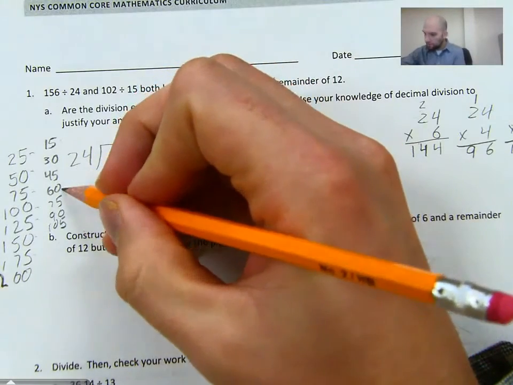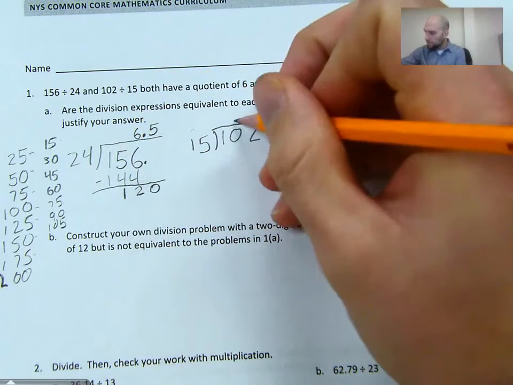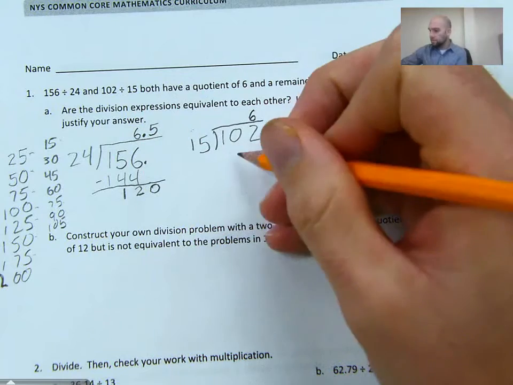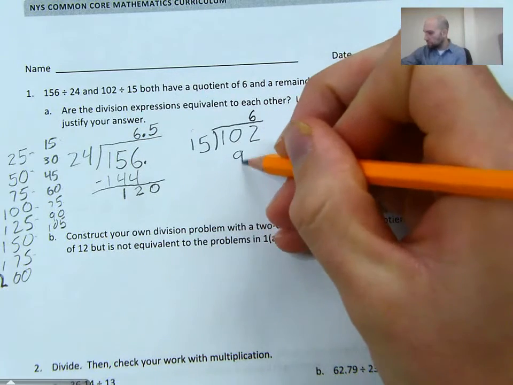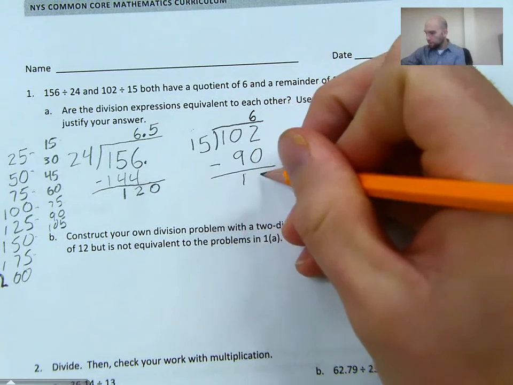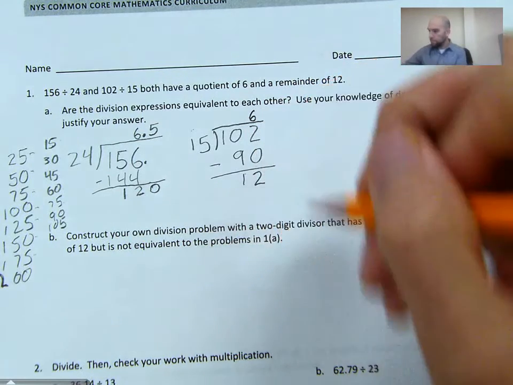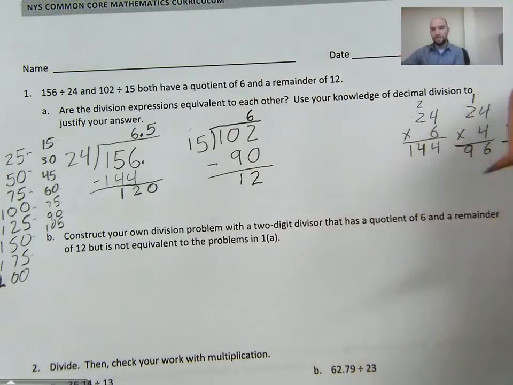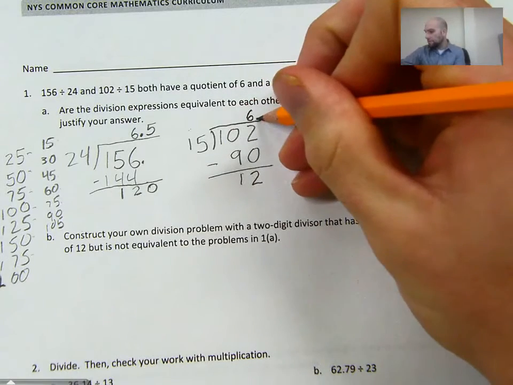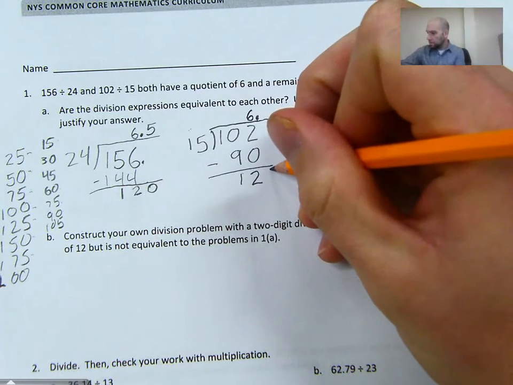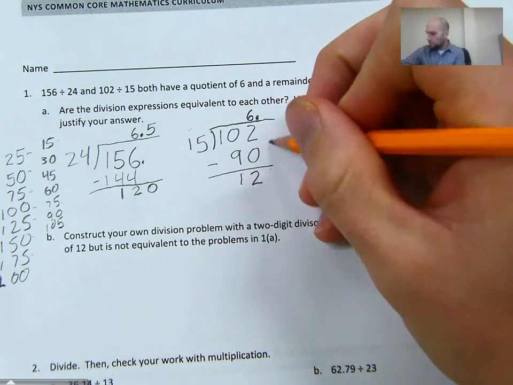1, 2, 3, 4, 5, 6. So again, we knew our quotient was going to be 6. We're going to subtract out 90, and we will get 12. Well, 12 is not going to be sufficient, 15 is not going to go into 12. So we'll have to, again, extend this out. And we're going to bring down a 0.